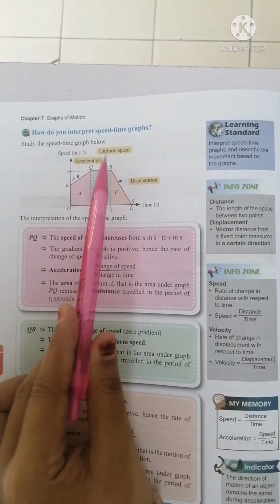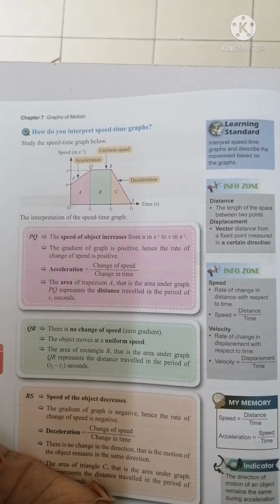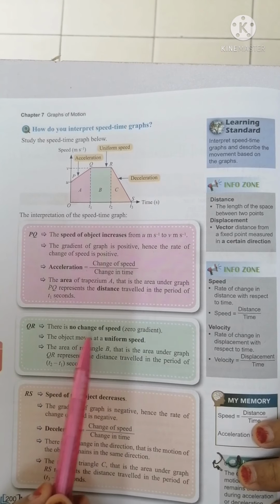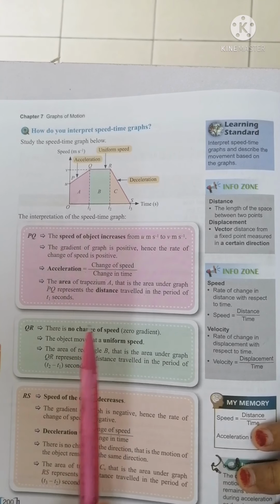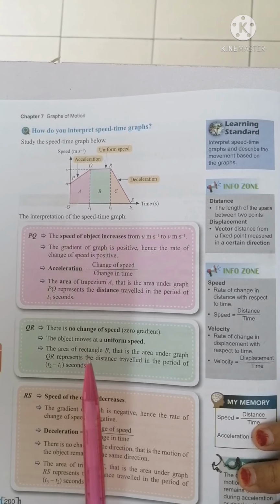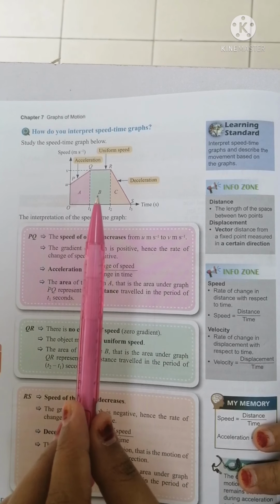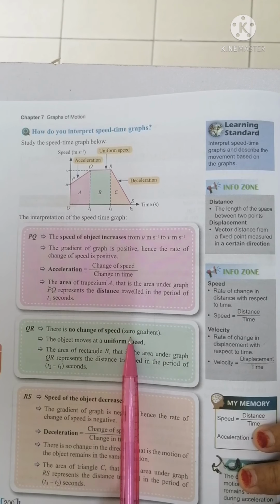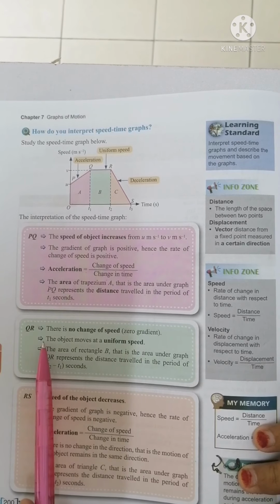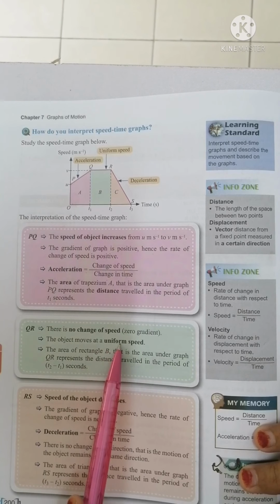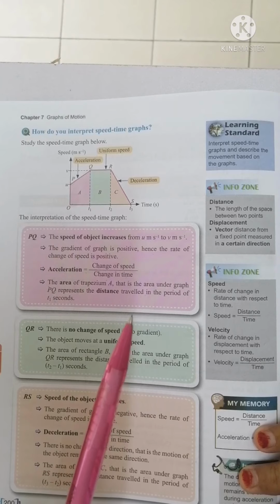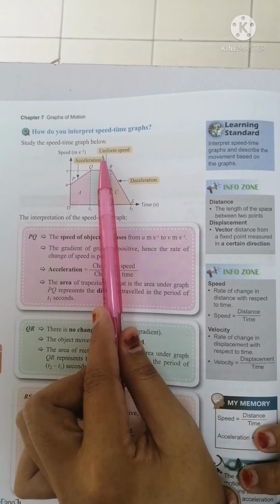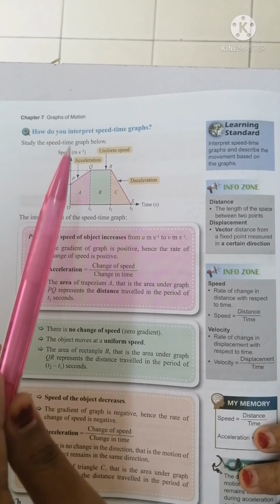Now QR. QR is the uniform speed. For QR, uniform speed means that there is no change of speed. It means the motion, for example a car is moving, but it is moving with uniform speed. So that is what we call no change of speed, or zero gradient. Next, the object moves at uniform speed. Uniform speed means that the object moves with the same speed all the time. From T1 to T2, the object moves with the same speed.